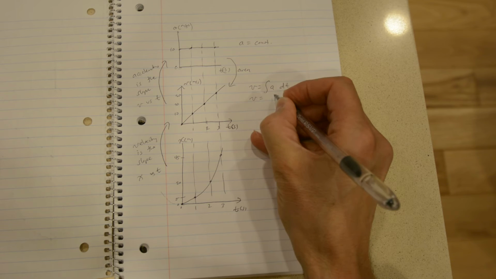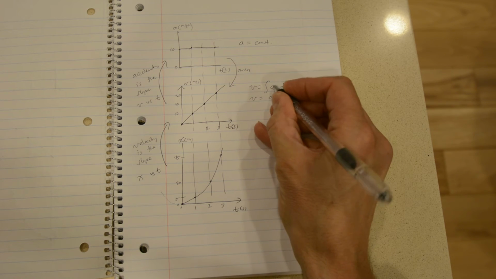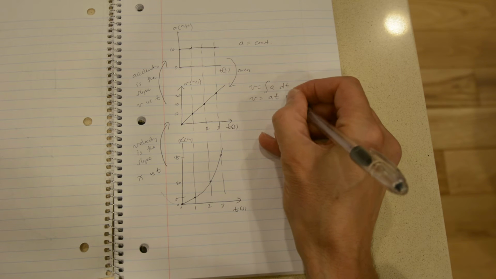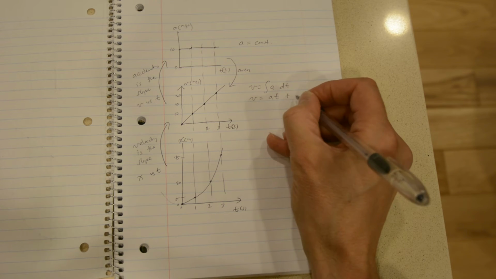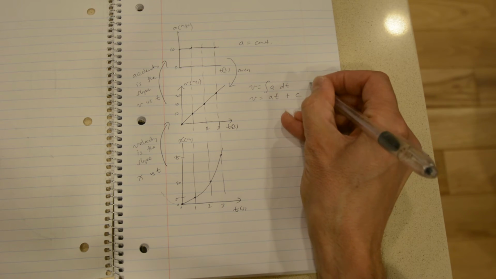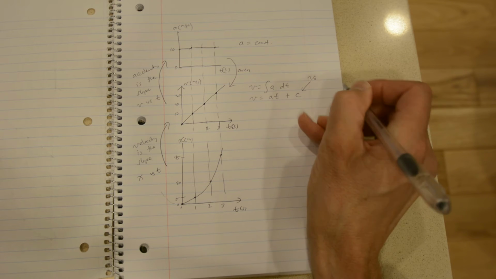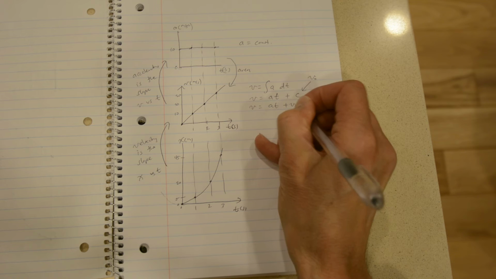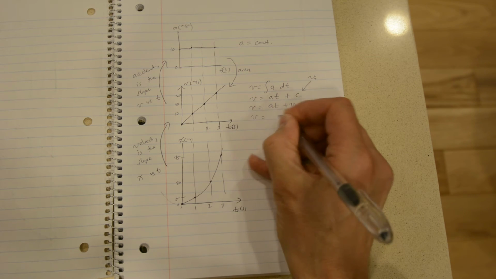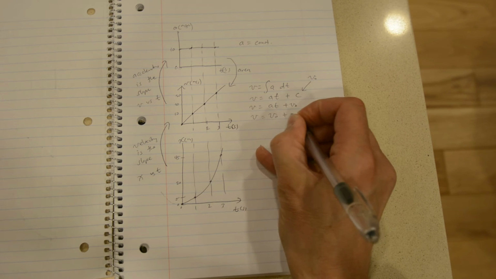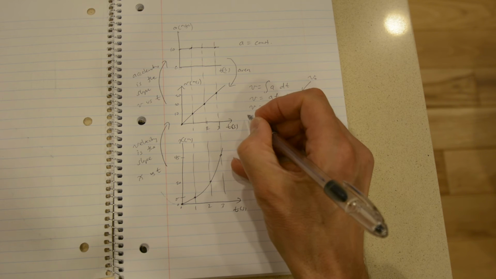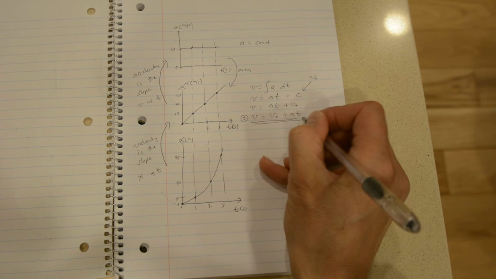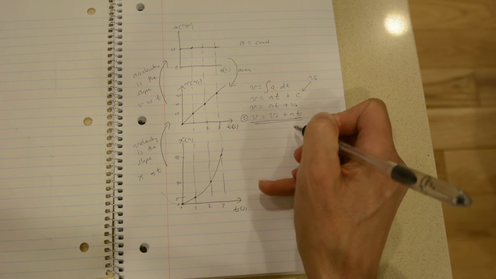So that looks like acceleration, but a is a constant, so it's just going to be a times t, plus some constant. All right, and let's say that this constant is initial velocity. So v is equal to at plus initial velocity. Rearranging it, v is equal to v initial plus acceleration times time. And that is our second equation.